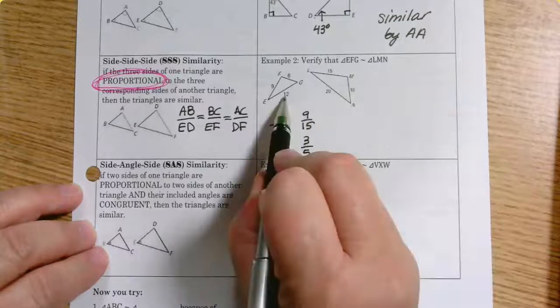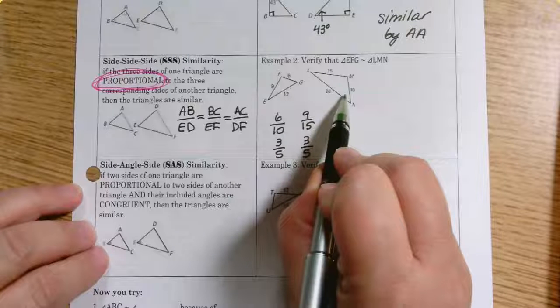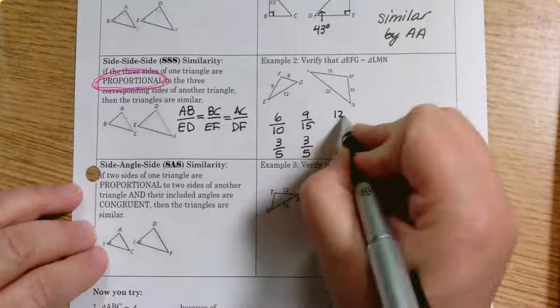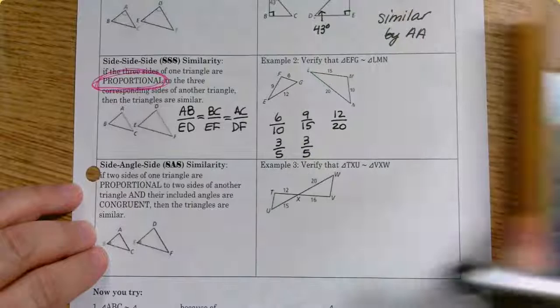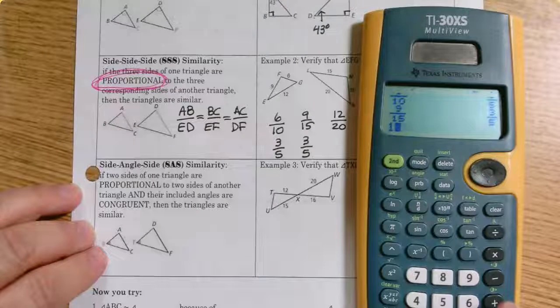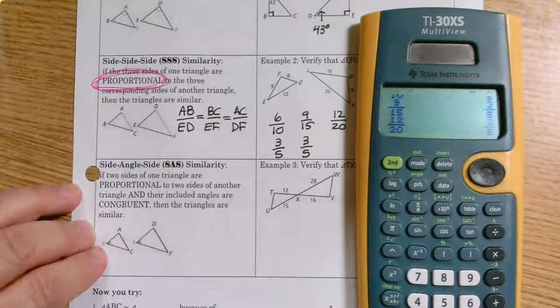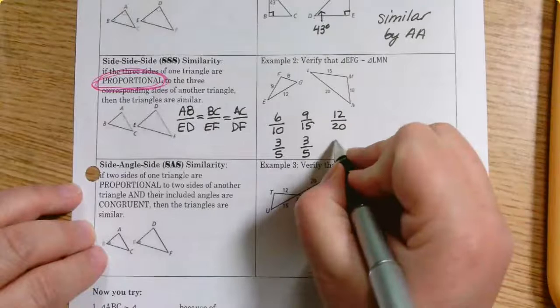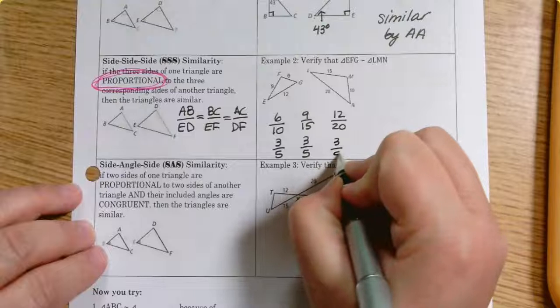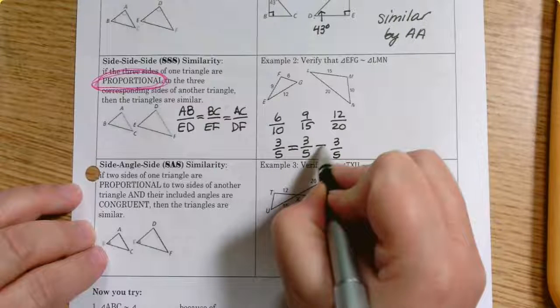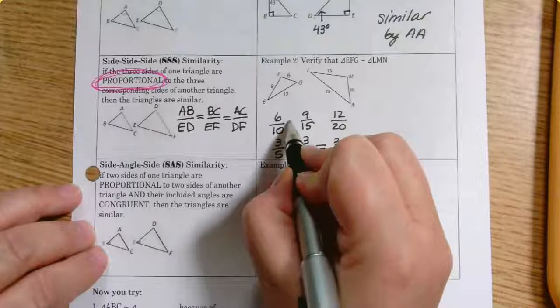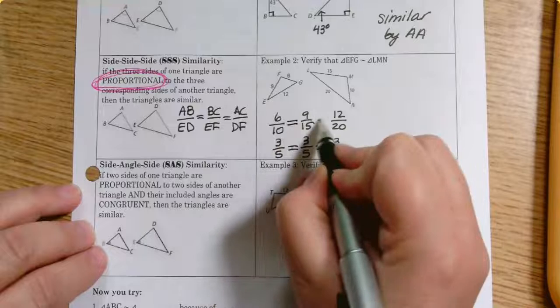And last, the largest side in this triangle over the largest side in the other triangle, 12 over 20. And 12 over 20 also does simplify to 3/5. That is one way of comparing your fractions, is simplify them, get them all in simplest terms. All right, there we go. We know that they're all equal.